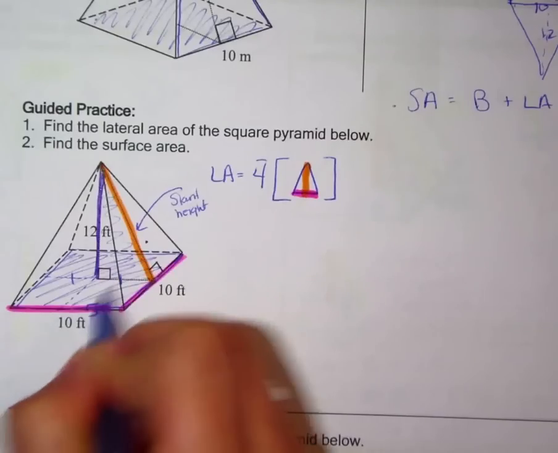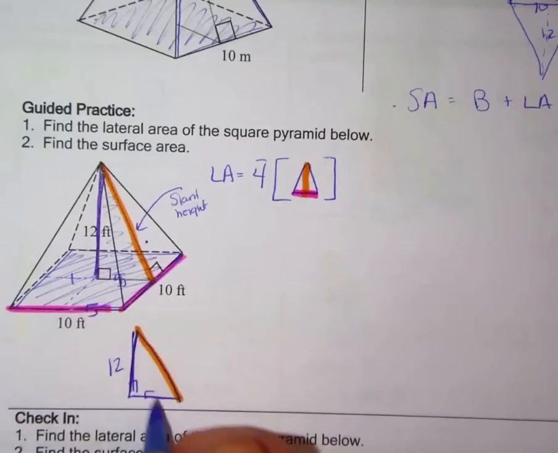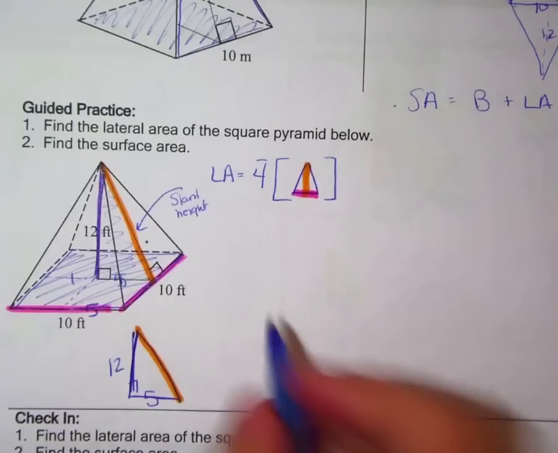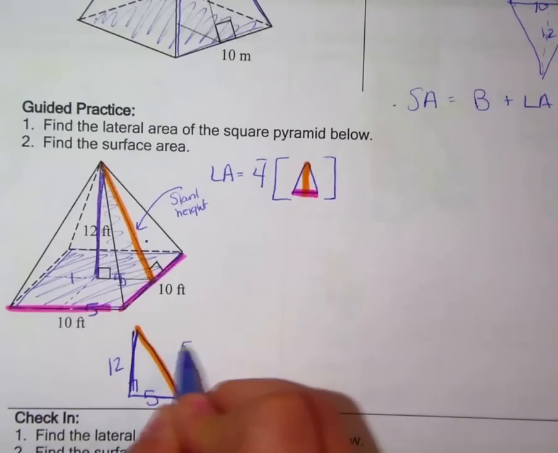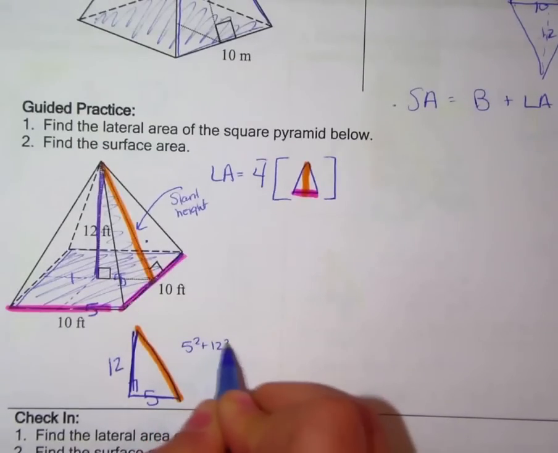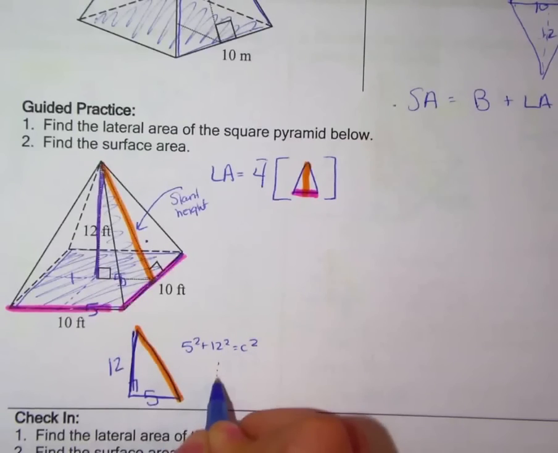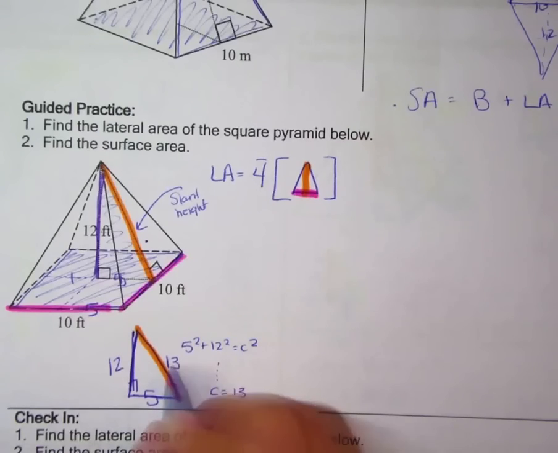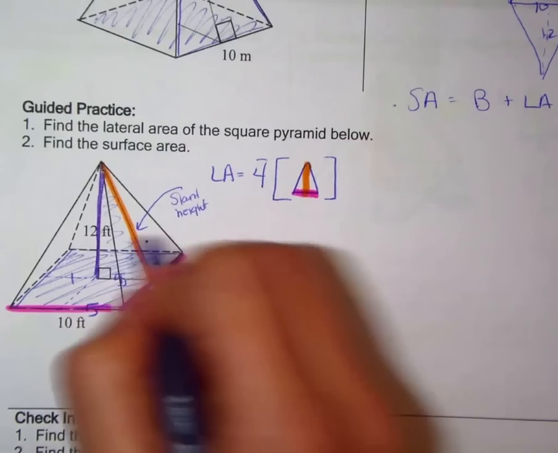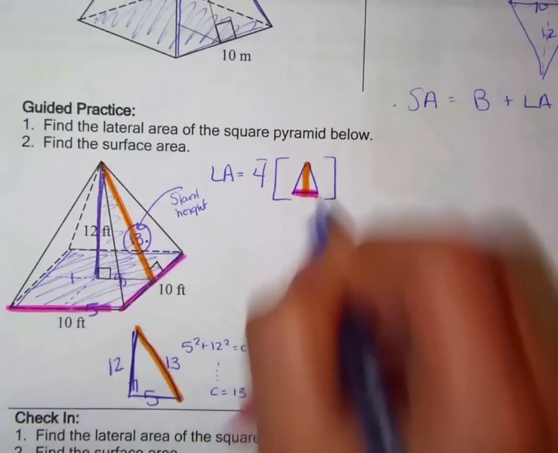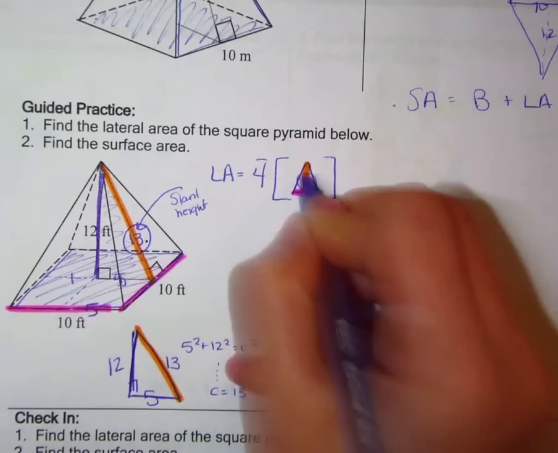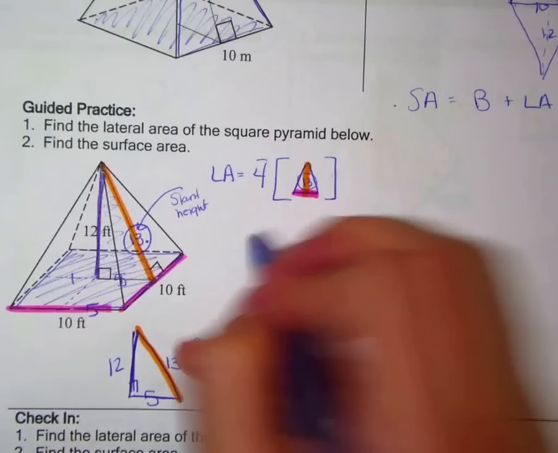So this right here is 5. We can set up Pythag to solve, right? 5 squared plus 12 squared equals c squared. But this is also a 5, 12, 13 triangle. This is 13, which means the height of our triangle is 13.